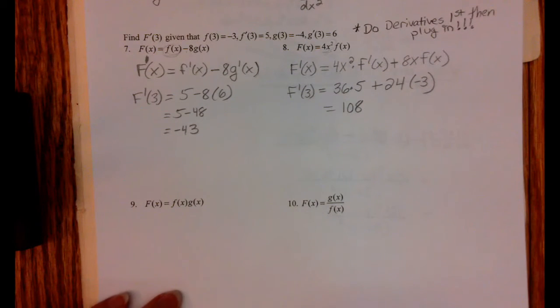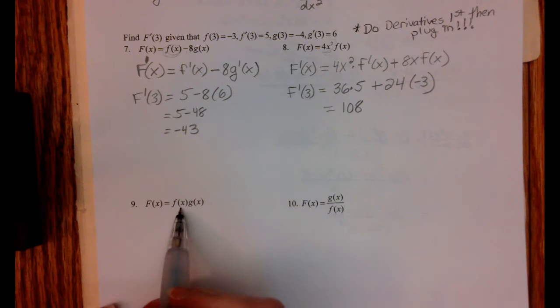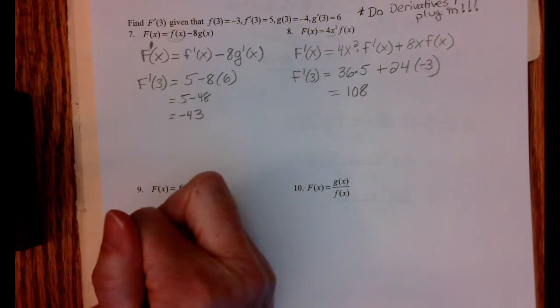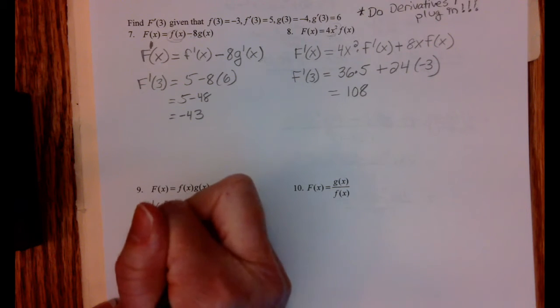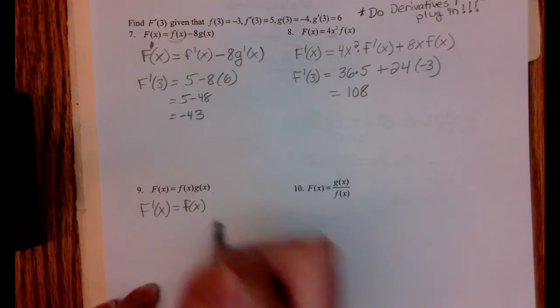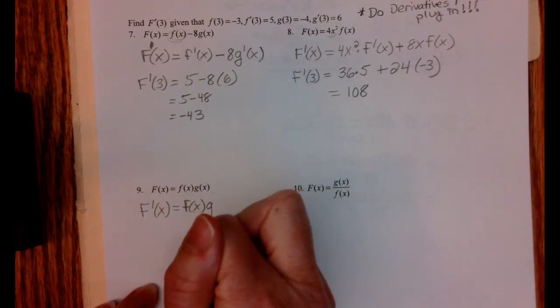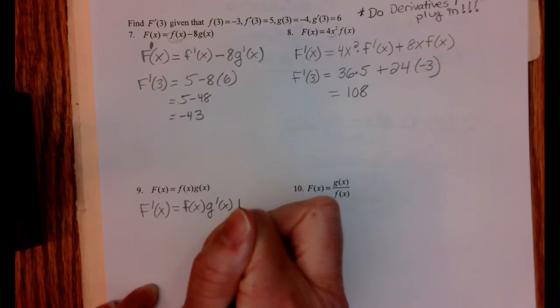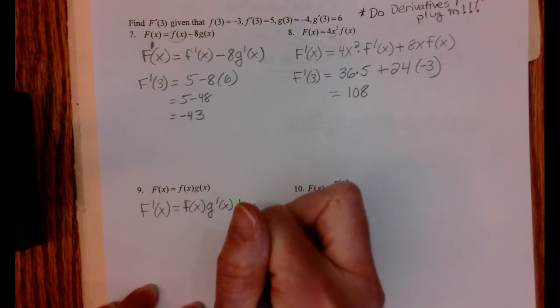The next one is also a product, and you can't multiply them together because we're not given the function f of x. So I'm going to say f prime's derivative is, keep the first one as is, derivative of the second, plus, and then they swap roles.